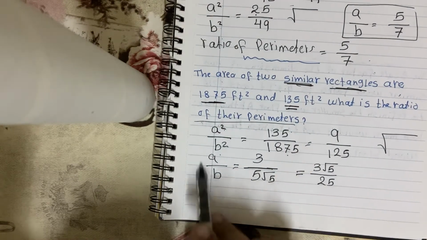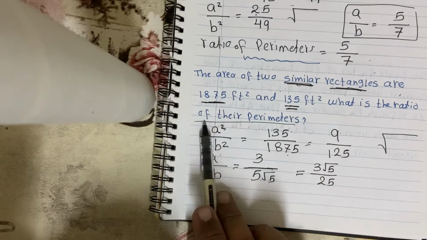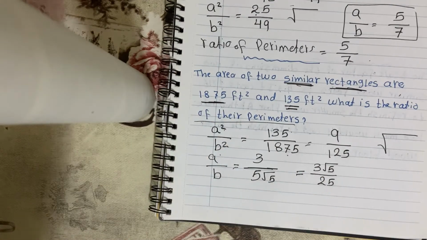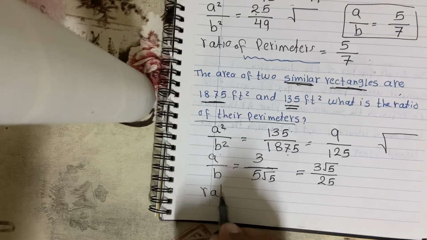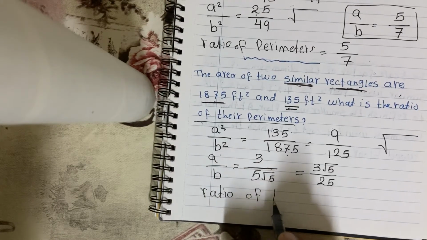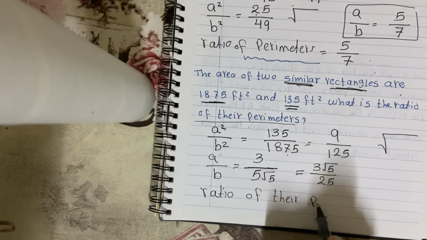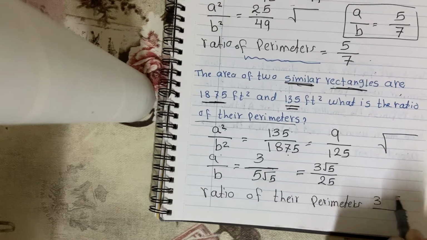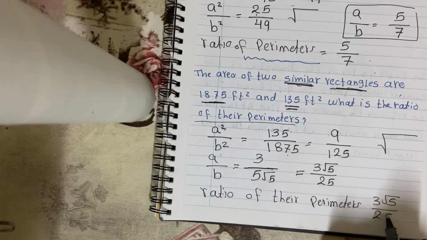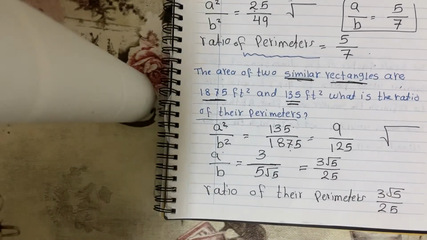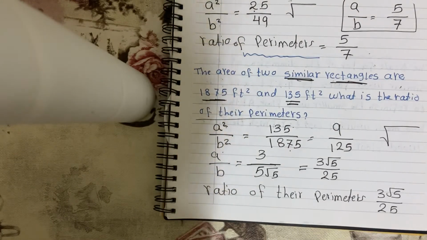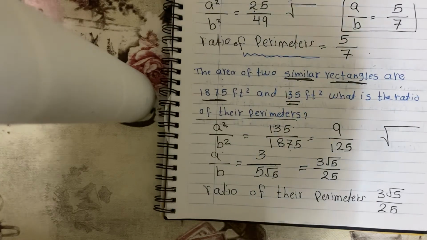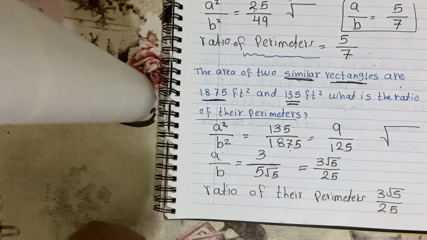Now you have the scale factor. What about the ratio of their perimeters? The ratio of the perimeters is exactly like the scale factor, so the ratio of their perimeters will be the same: 3 square root 5 over 25. Another exercise.